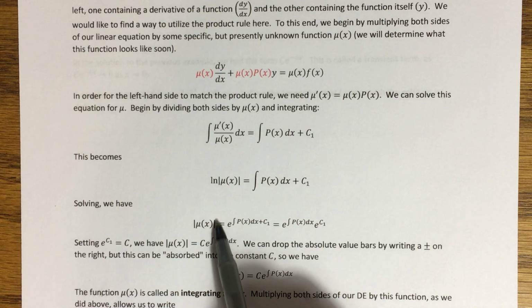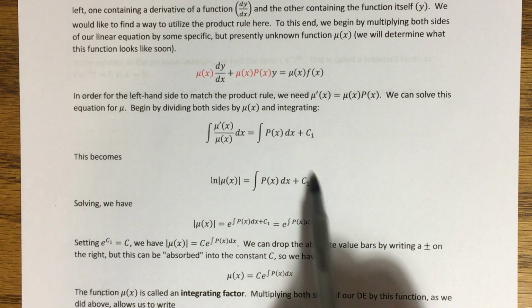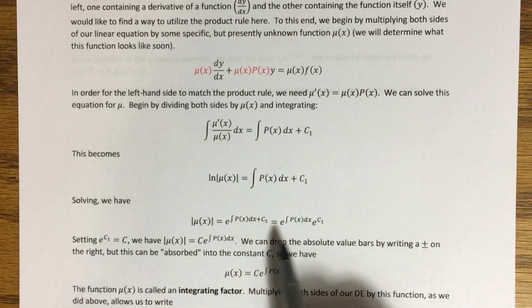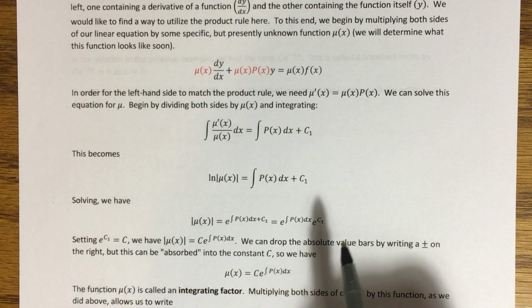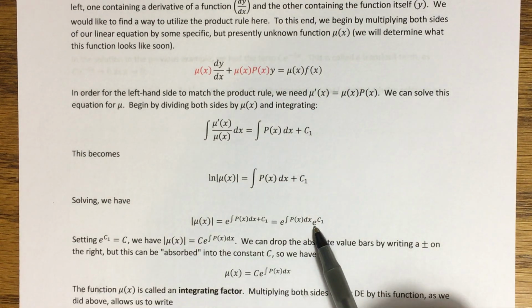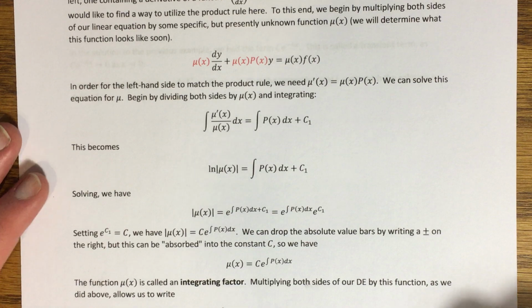That gives me the absolute value of mu of x equals e to the power of this thing, that integral of p of x dx plus c1. Using an exponent property, I can split this into a product of two exponentials, e to that integral times e to the constant of integration, c1. Now, because c1 is just an arbitrary constant, e to the power of c1 is yet again some arbitrary constant.